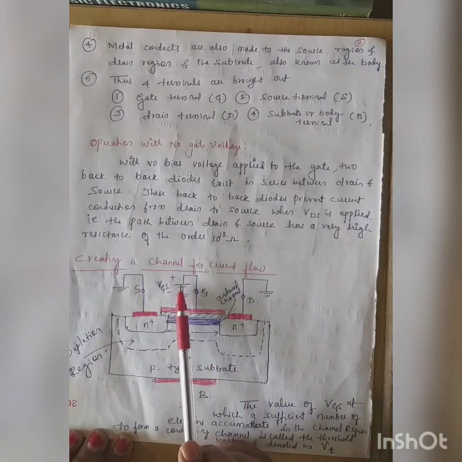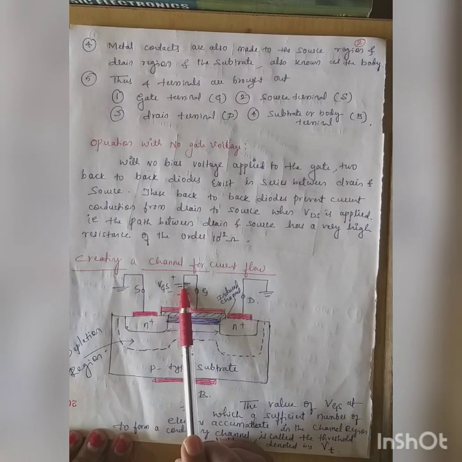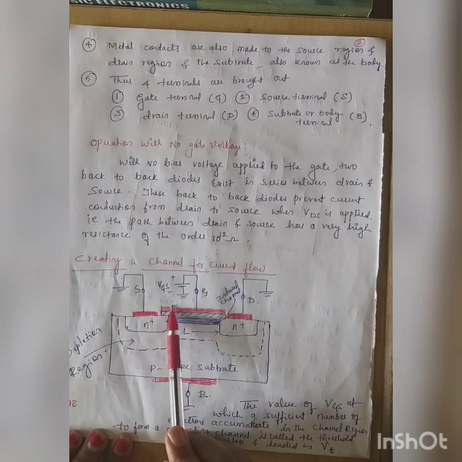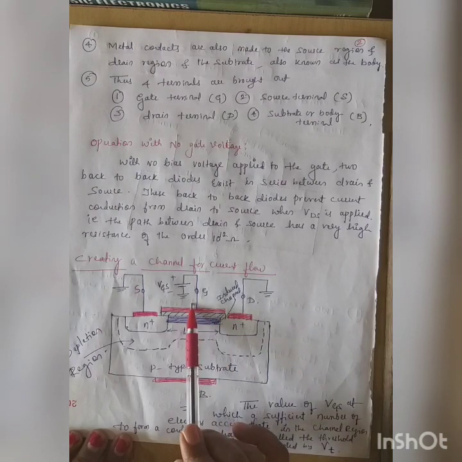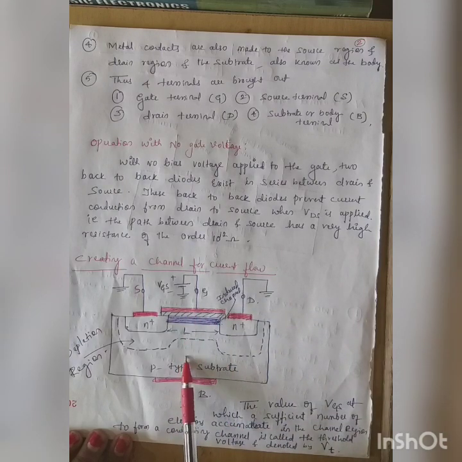So when you apply the VGS here, what happens? There are going to be positive charges created on this metal. Because of those positive charges, it attracts the electrons from the p-type substrate. Now p-type material means there are going to be some minority charge carriers also.